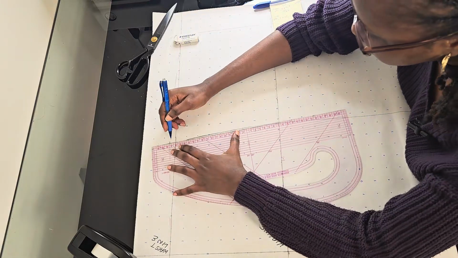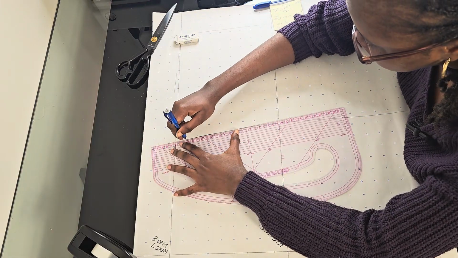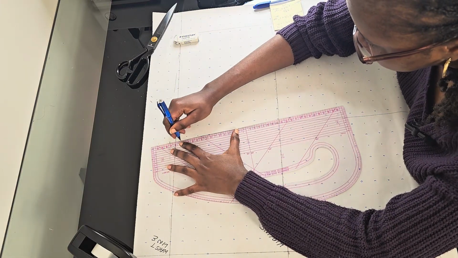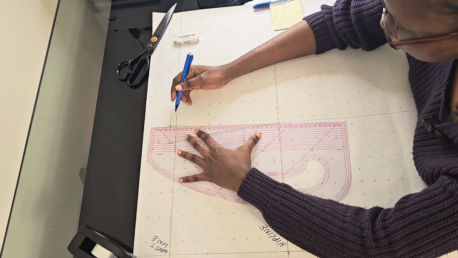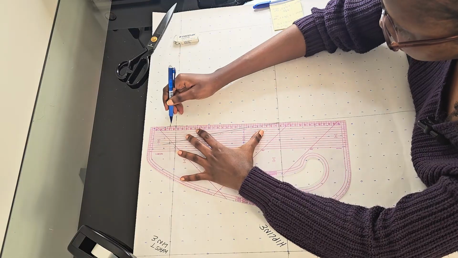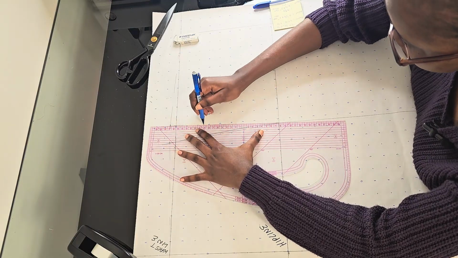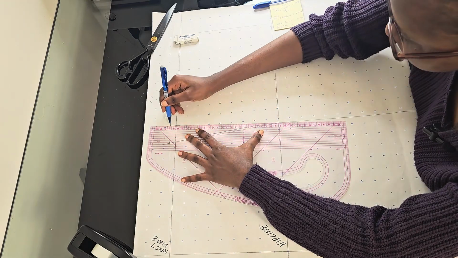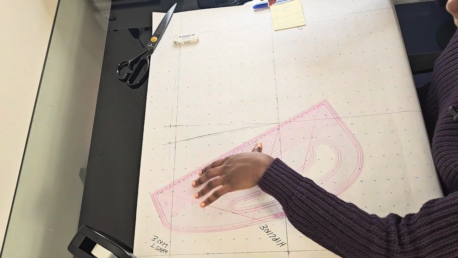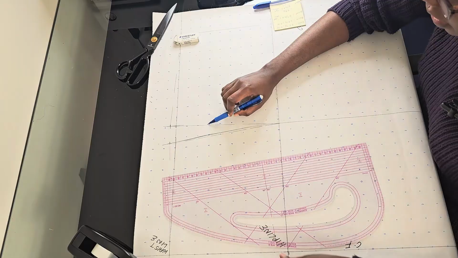So now that we have our front hip done, front side shaping done, let's move to the back. Same thing, we just draw a straight line, dash lines actually, from this hip over here. Then for the back, we're going to come out.